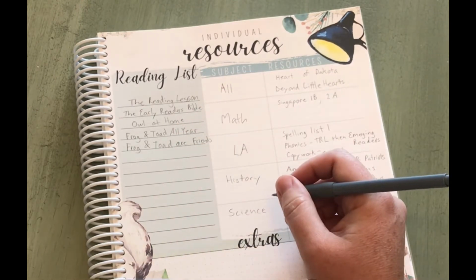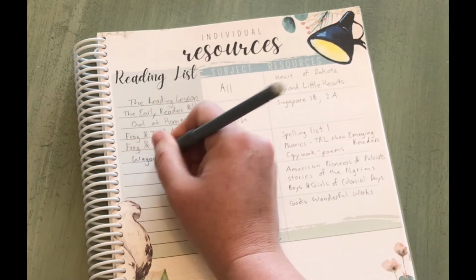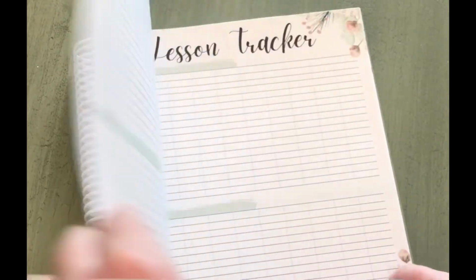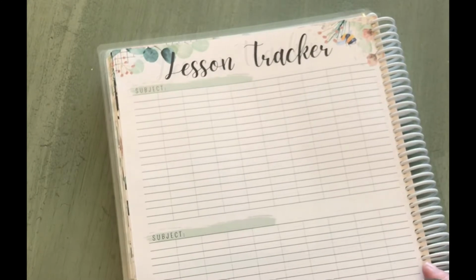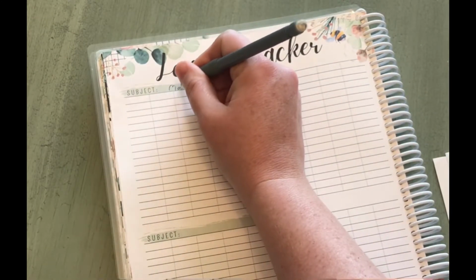I have those books already and I know that I'm going to be doing them with my son, so I just went ahead and took a moment to write them in on his reading list. Now let's move on to the lesson trackers. These lesson trackers are amazing and you can use them in so many ways.